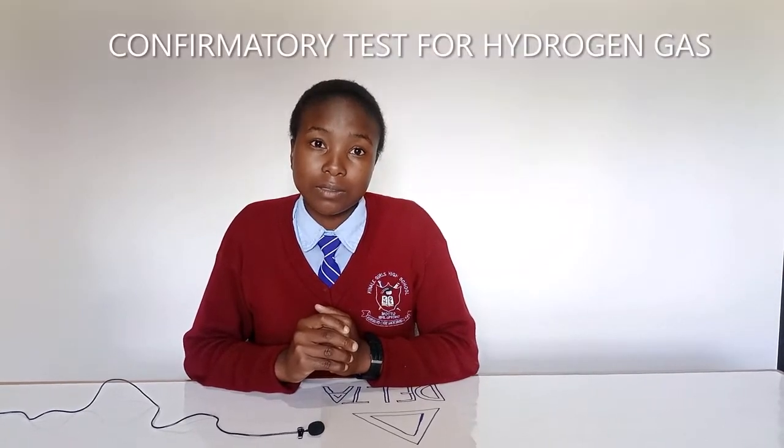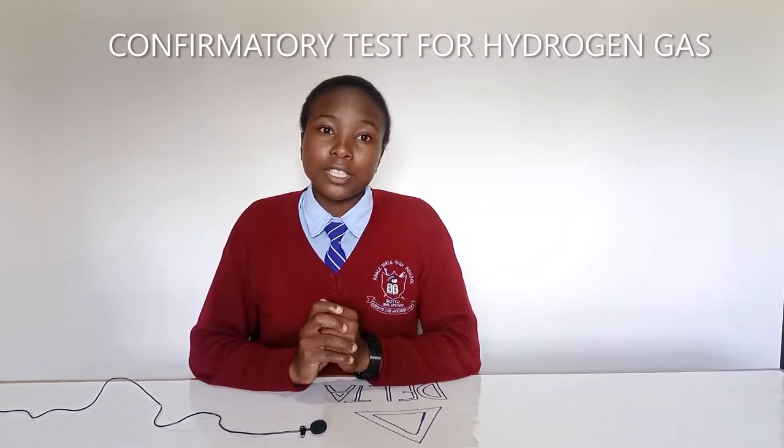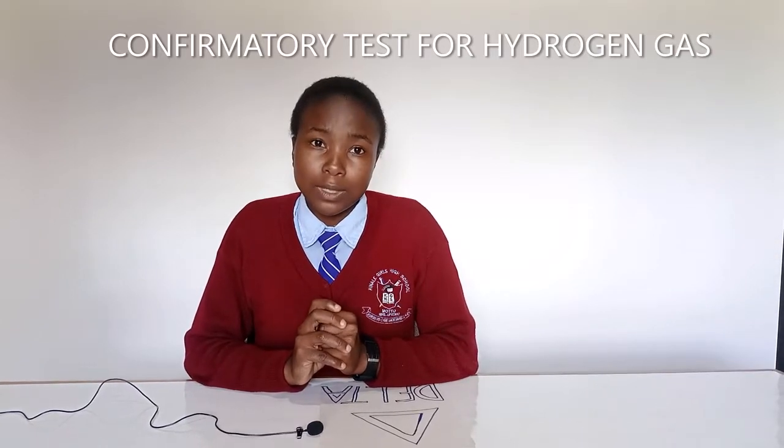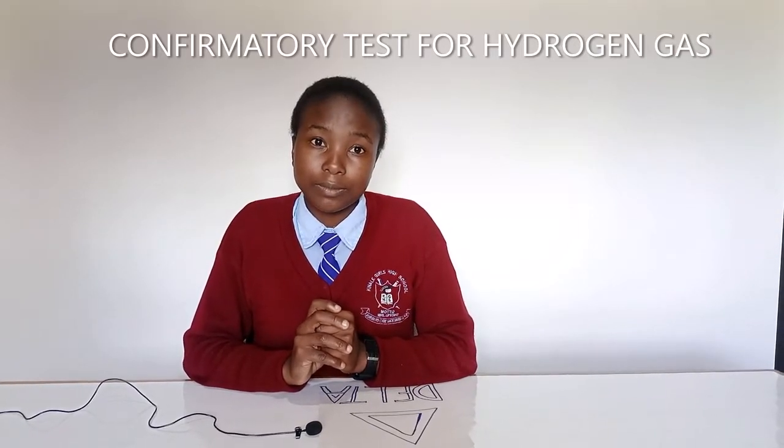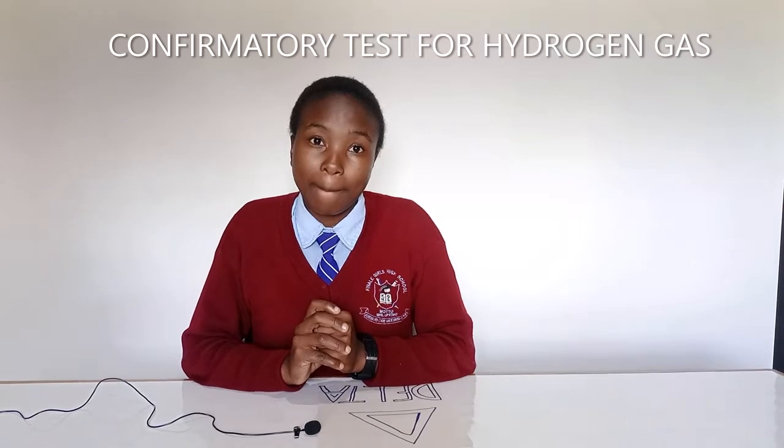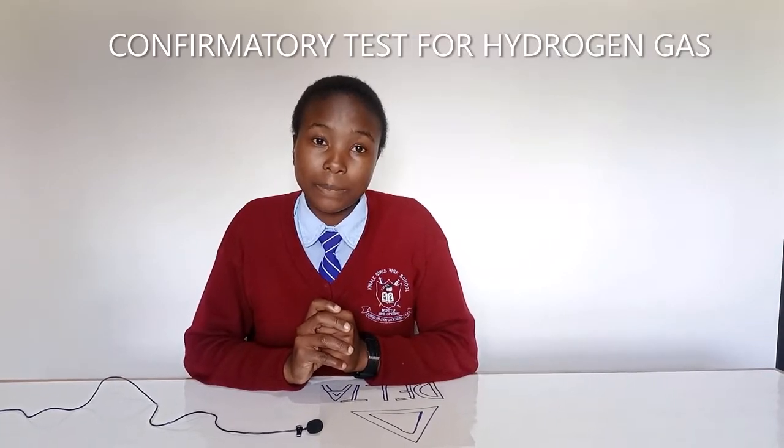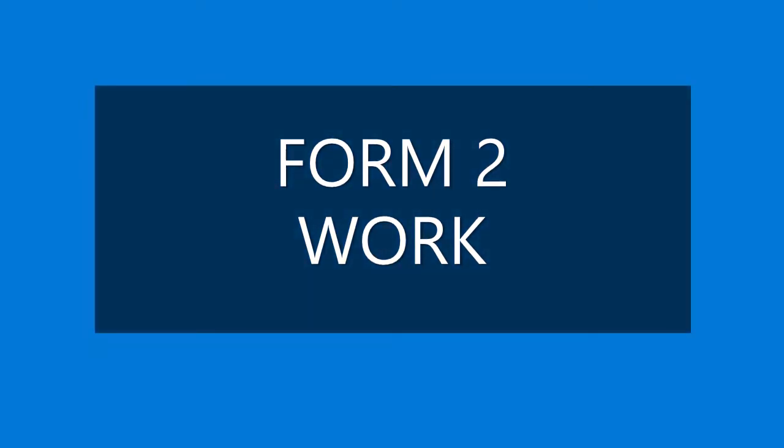Describe how you confirm the presence of hydrogen gas. Hydrogen, it produces a pop sound. For the 3 points again, I give you 1. You use a burning splint that will be extinguished with a pop sound. Next is Form 2 work.